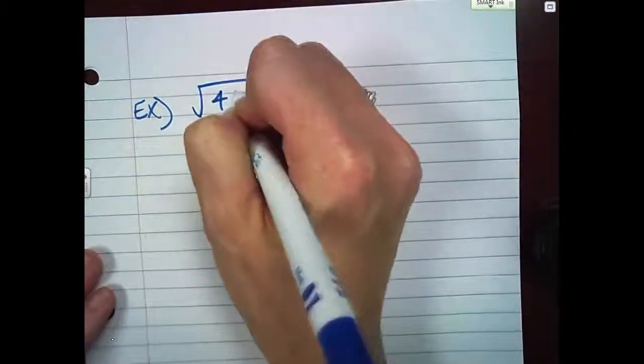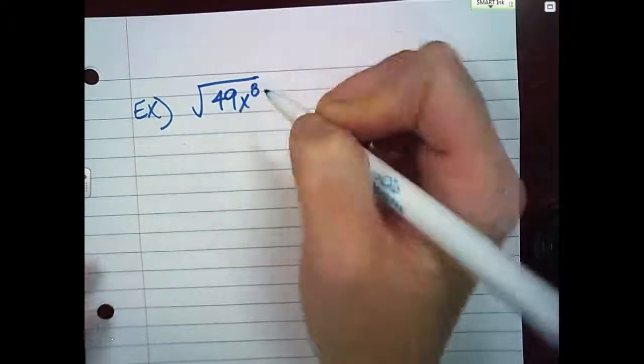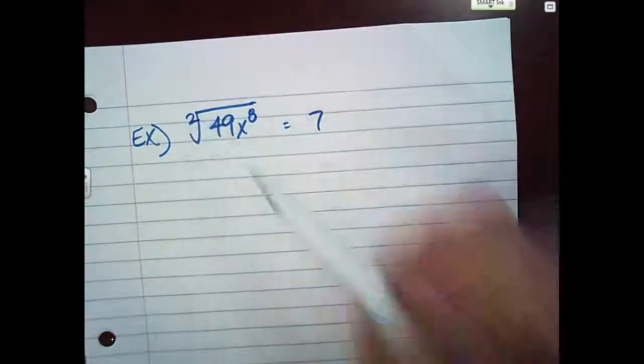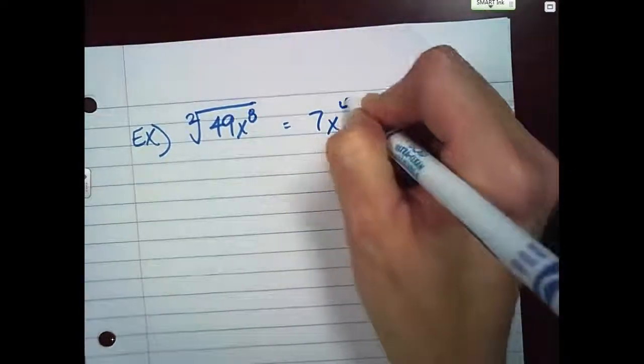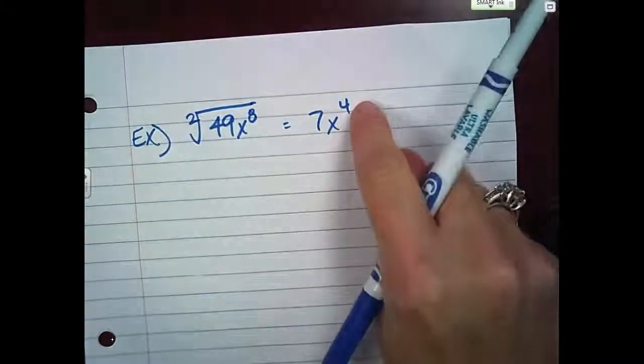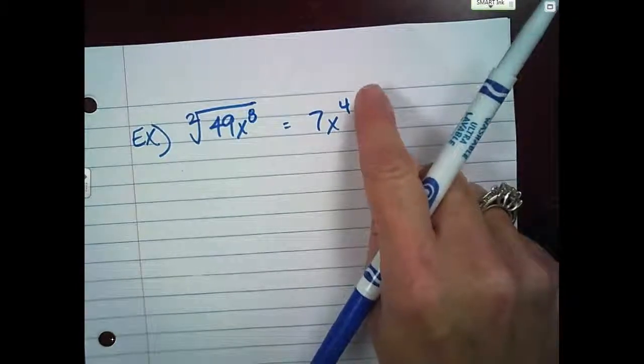Okay, moving on. How about the square root of 49x to the 8th? What's the square root of 49? 7. Okay. And there's an imaginary 2 here, so we're going to say 7. And what number is here? 2, so 8 divided by 2 is 4. Right? So if you check here, even, I'm okay. Because 8 divided by 2 is 4. It's when you get an odd out here you have to be careful.